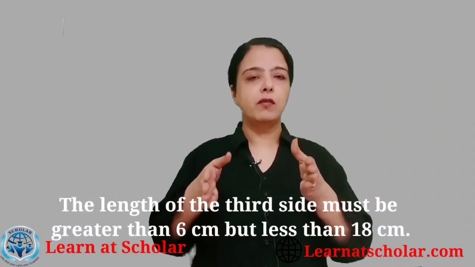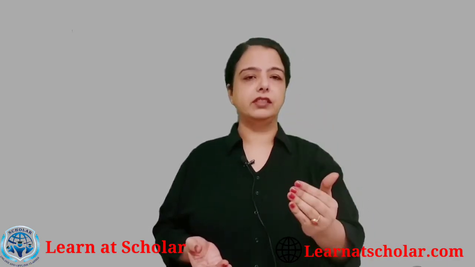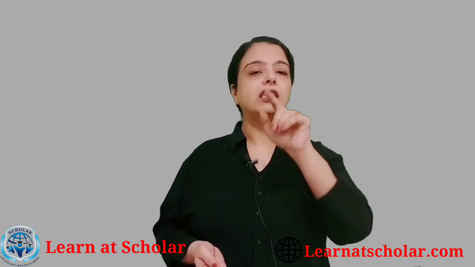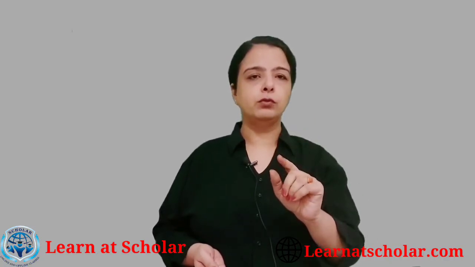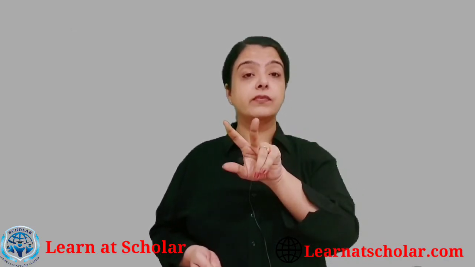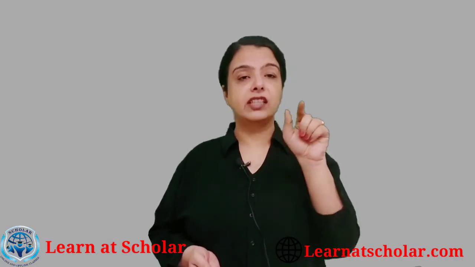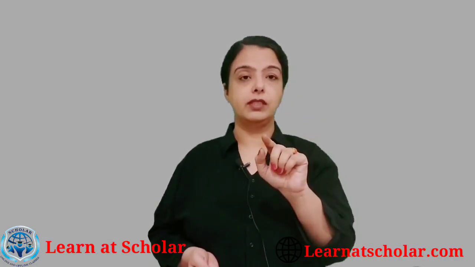If you have to solve one question where you are asked between which measurement the third side will fall, you will answer between 6 and 18. The second thing is, if you know the measurement of two sides, you can easily calculate the range for the third side, right? Suppose three sides are given. You have to tell whether the triangle is possible or not. What will you do? You will add two sides and see if the sum is greater than the third side, then the triangle is possible.